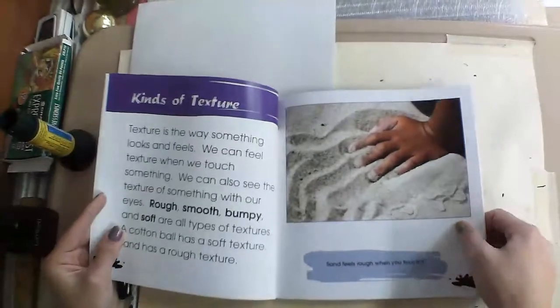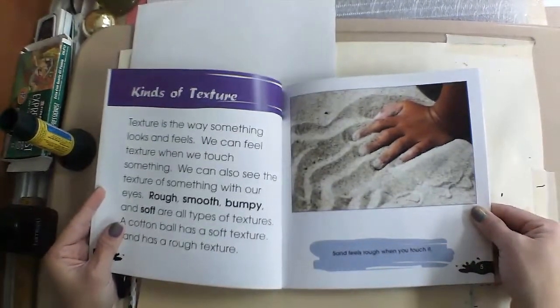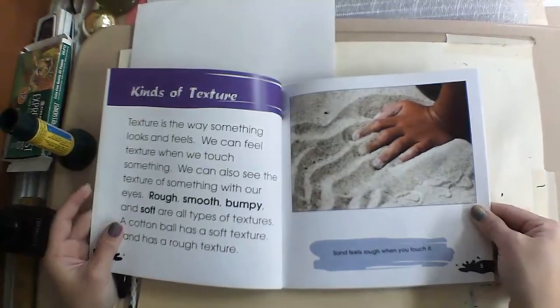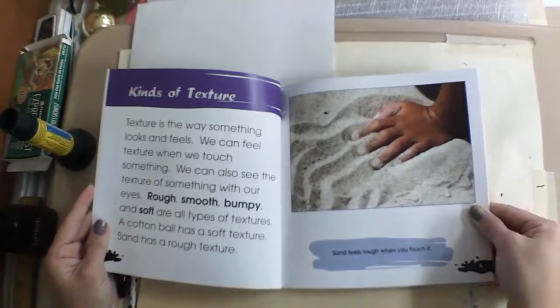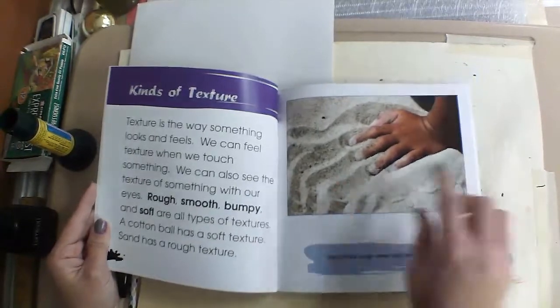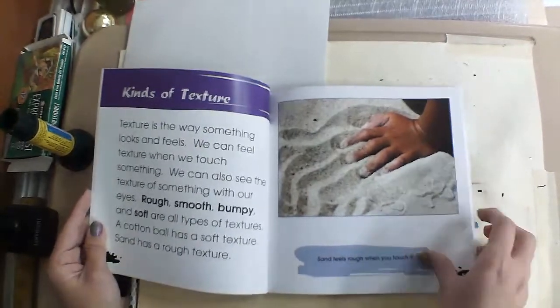Kinds of texture. Texture is the way something feels. We can feel texture when we touch something. We can also see the texture of something with our eyes. Rough, smooth, bumpy, and soft are all types of textures. A cotton ball has a soft texture. Sand has a rough texture. Sand feels rough when you touch it.